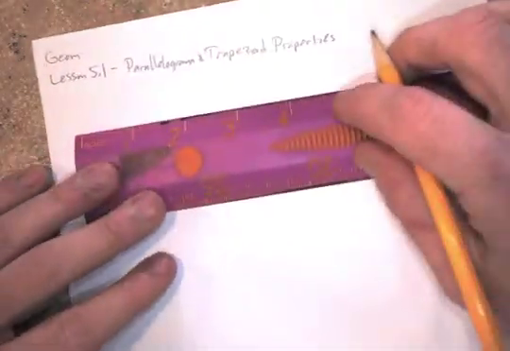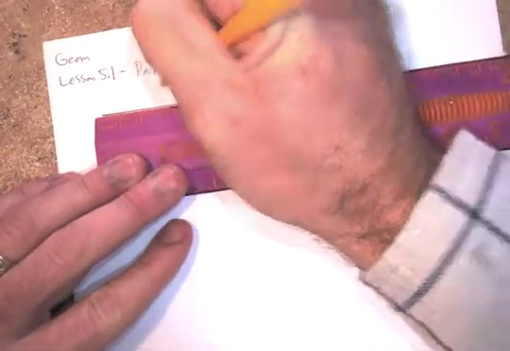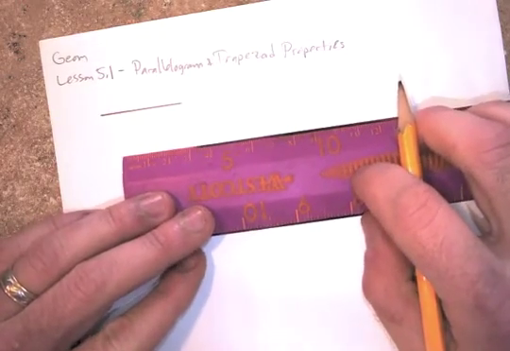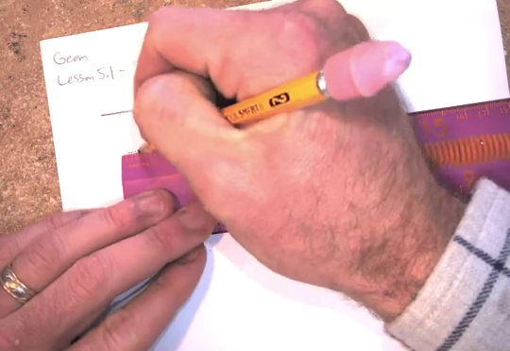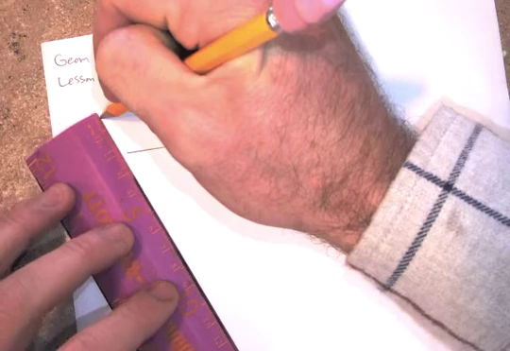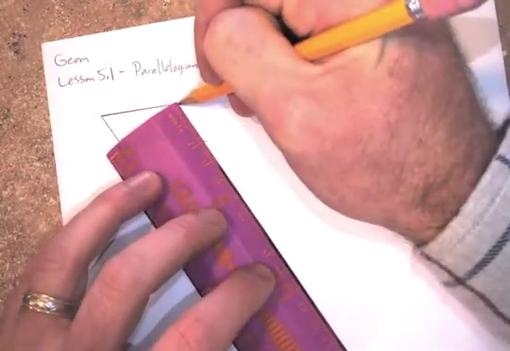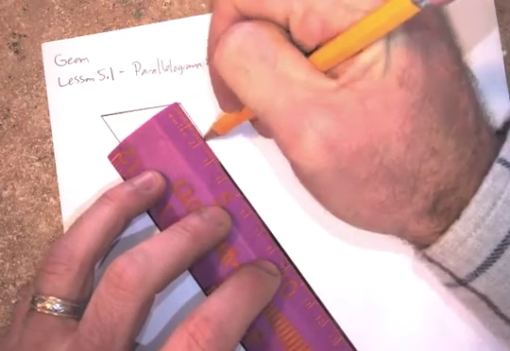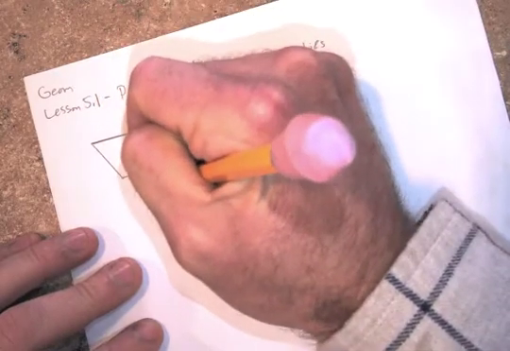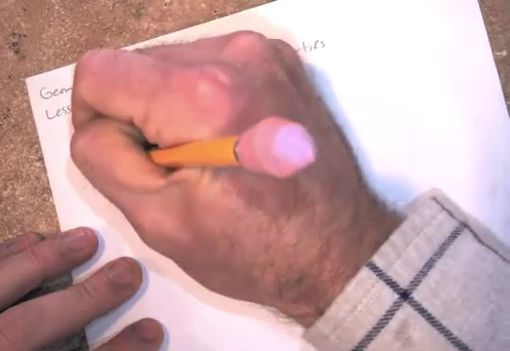Okay, so let's just start out by drawing a parallelogram. A parallelogram has opposite sides that are parallel. So I made 4 centimeters there, and I'll try to make it exactly parallel and make it also 4 centimeters, and then make these two sides, they happen to come out to about 2 centimeters, but you can see the big thing is these are parallel, and then these are parallel.